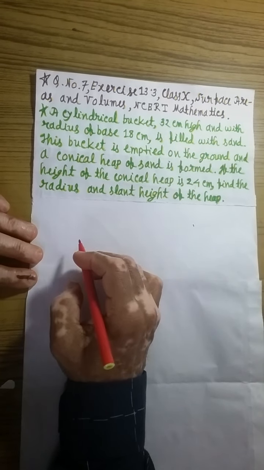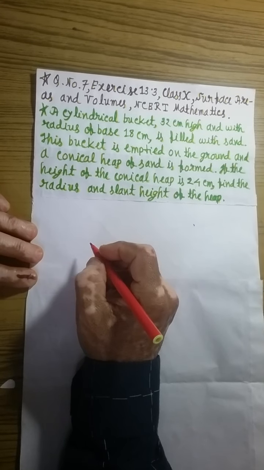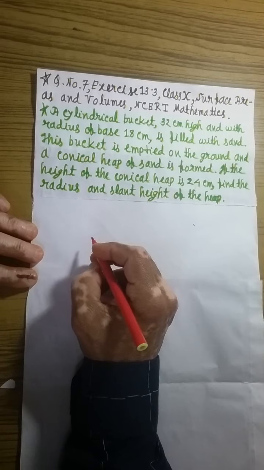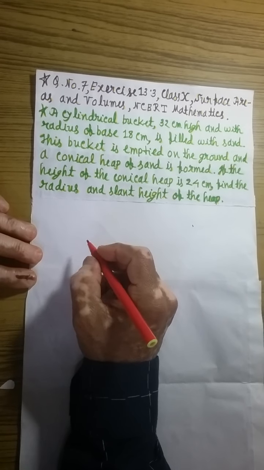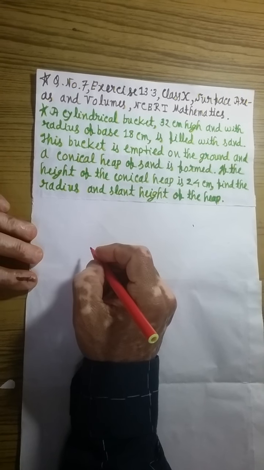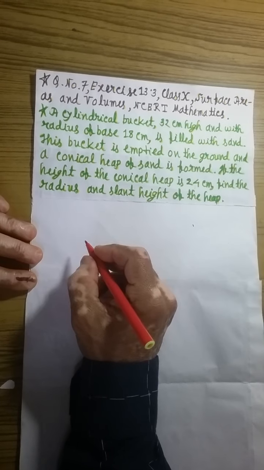Number 2, we must know the mathematical expression used to find the volume of a cylinder, which is pi r square h, where r stands for the base radius of the cylinder and h stands for the height of the cylinder.